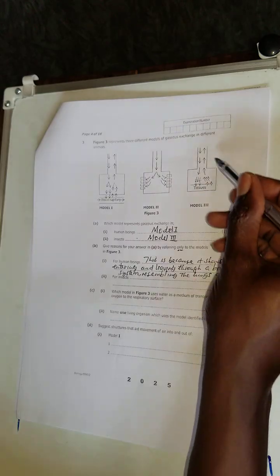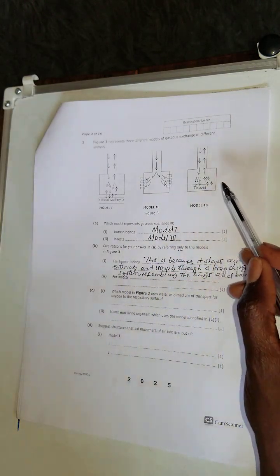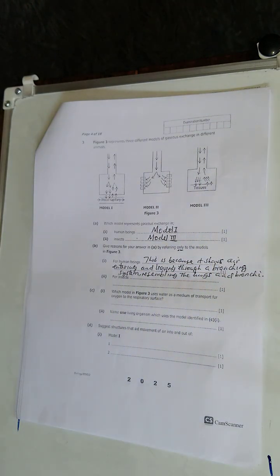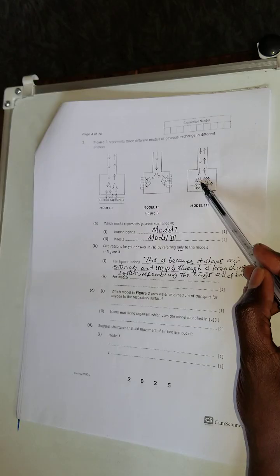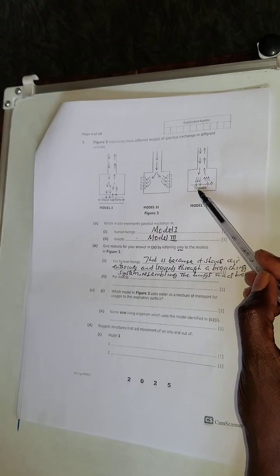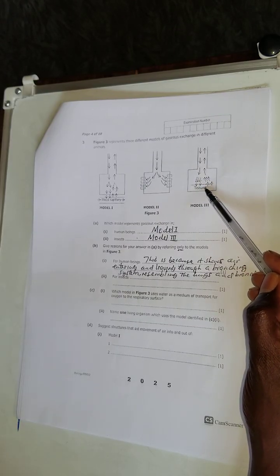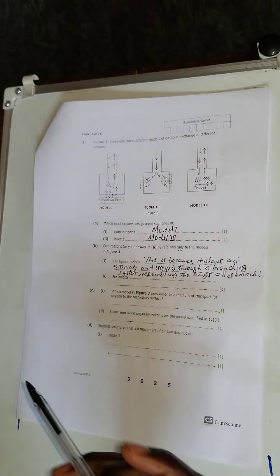But why am I saying that model 3 represents that of an insect? Why can I say that? Well, it is very simple. When you look at this system, when air enters, it diffuses directly into the tissue cells, and that's the reason why I am saying that.